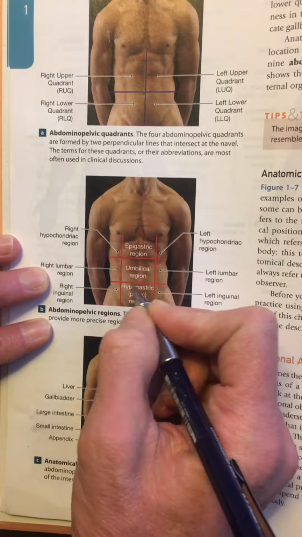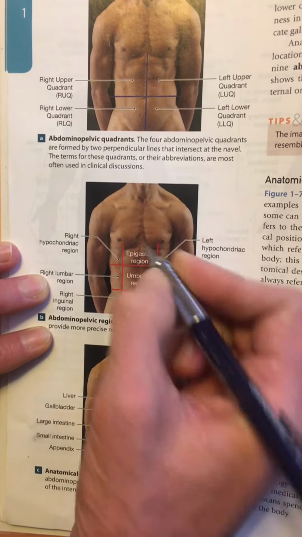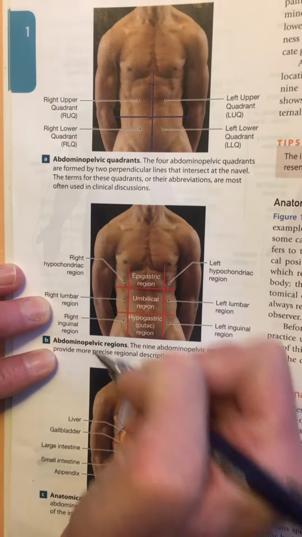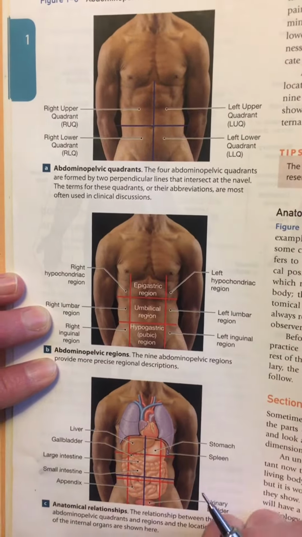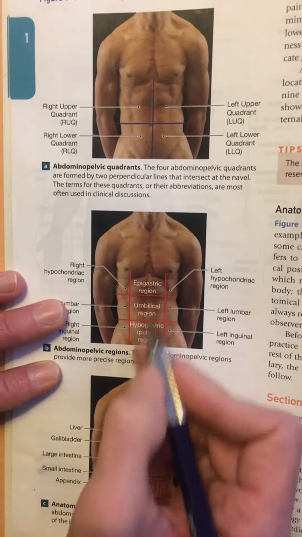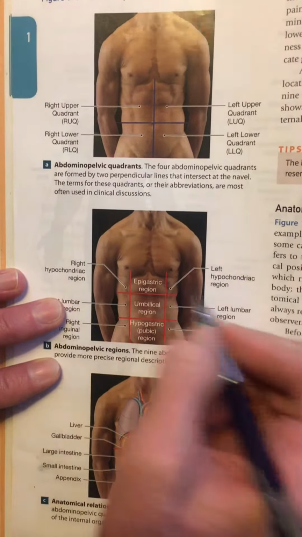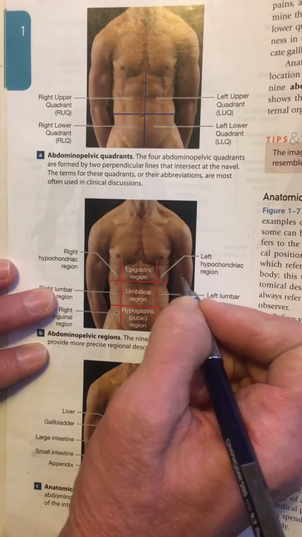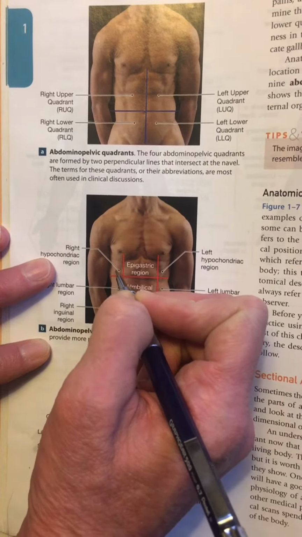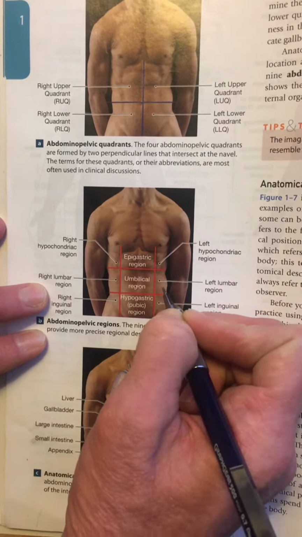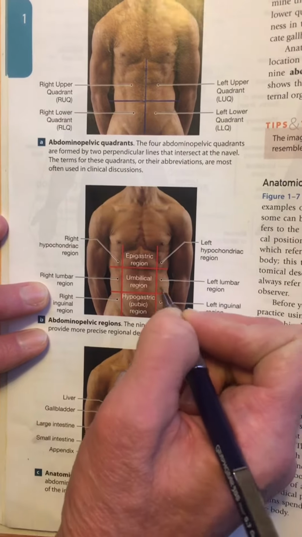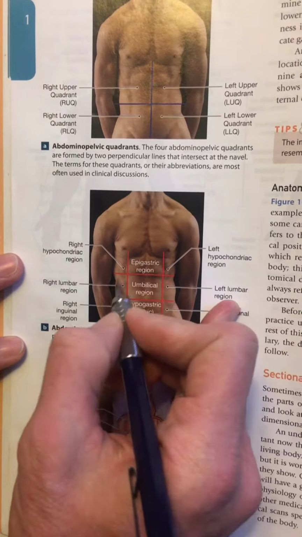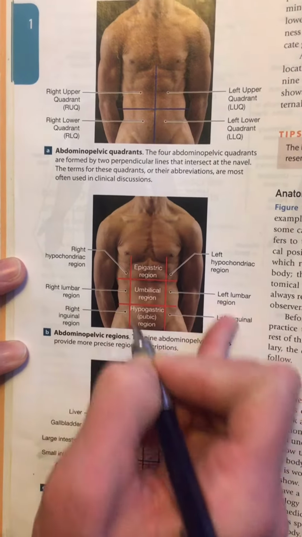Below that is the hypogastric region, the pubic region. Above that, the epigastric region. If you think of the word gastric, it pertains to the stomach. Then on either side of those, you have left and right regions. The upper left and right regions are the left and right hypochondriac regions. Below that, you have the left and right lumbar regions, and if you think about the back wrapping around, this would wrap around in the area of the lumbar spine.